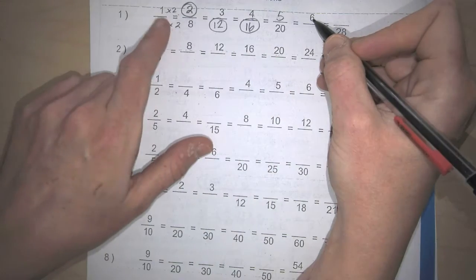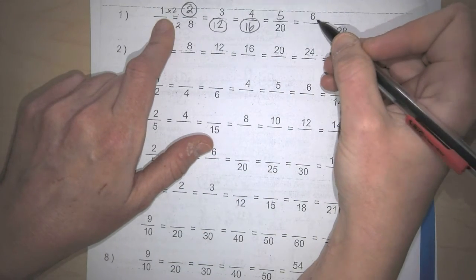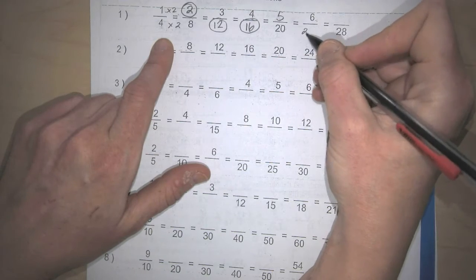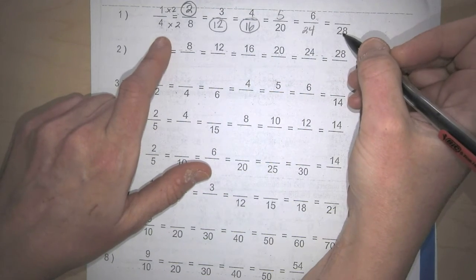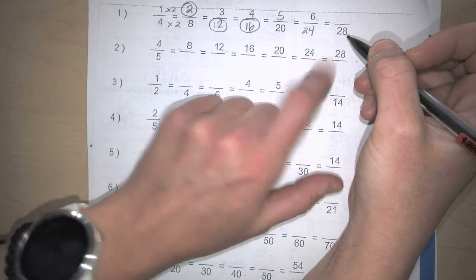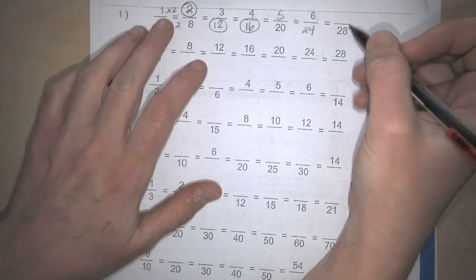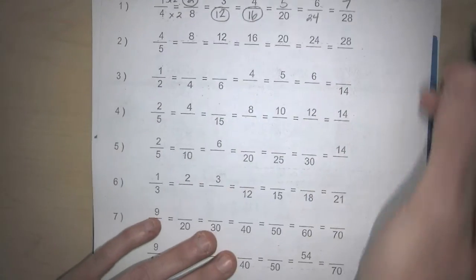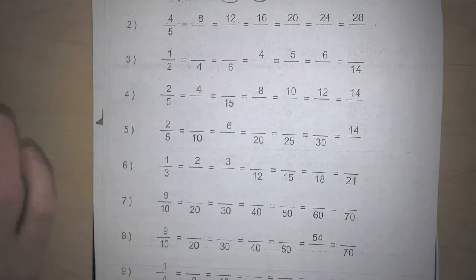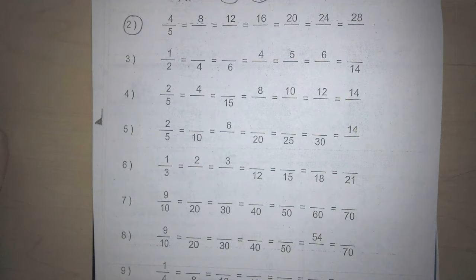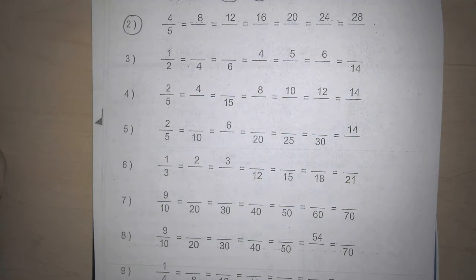This one I have 6. 1 times what equals 6? Well, 1 times 6 is 6. So 4 times 6 is 24. How do I get from 4 to 28? 4 times 7 is 28, so I'm going to take 1 times 7. Okay? I want you to pause this for a second, do number 2, and then we'll go over the answer.